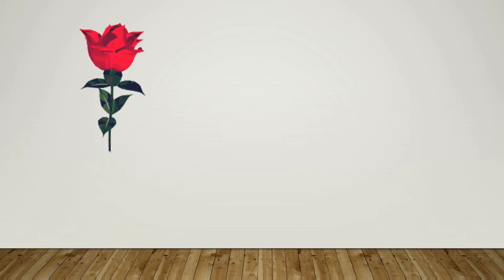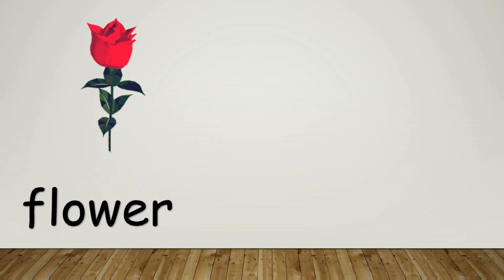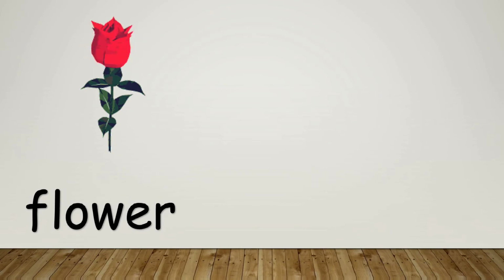And now we are going to see how those pictures look like. We've just looked at a few vocabulary. Now we are going to see how the pictures look like corresponding to the vocabulary. Picture 1. What do you think that is? Can you guess? Well, if you guessed a flower, that's very good. That's how a flower looks like.